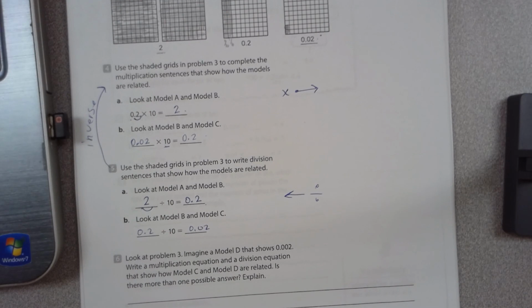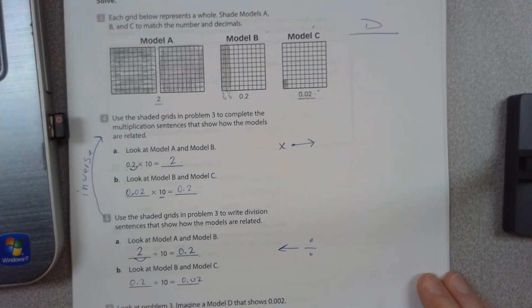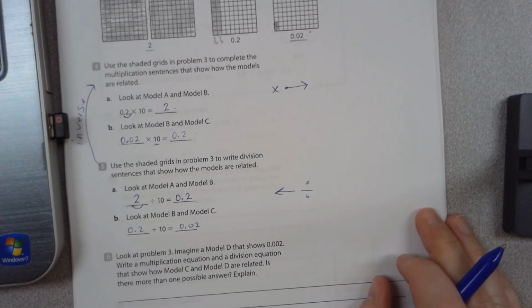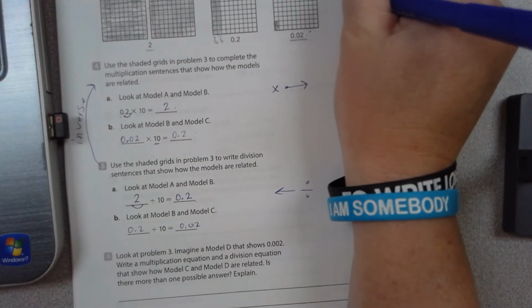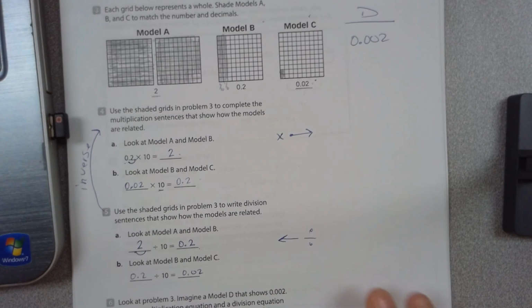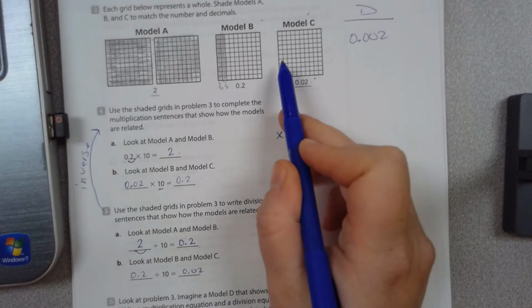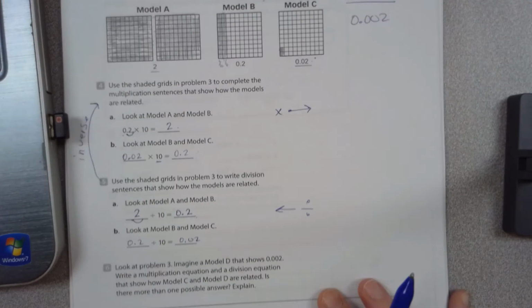Okay, so we are going to imagine that there is a D box up here. Okay, there's a model D. Now, this model D shows 2 thousandths, okay? That means that they took this and they divided it into 10 more spaces.